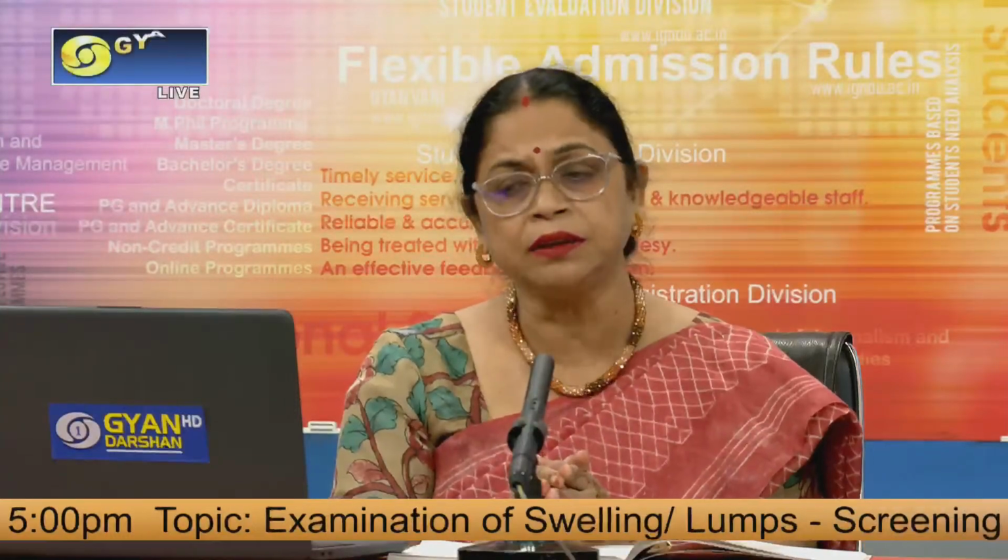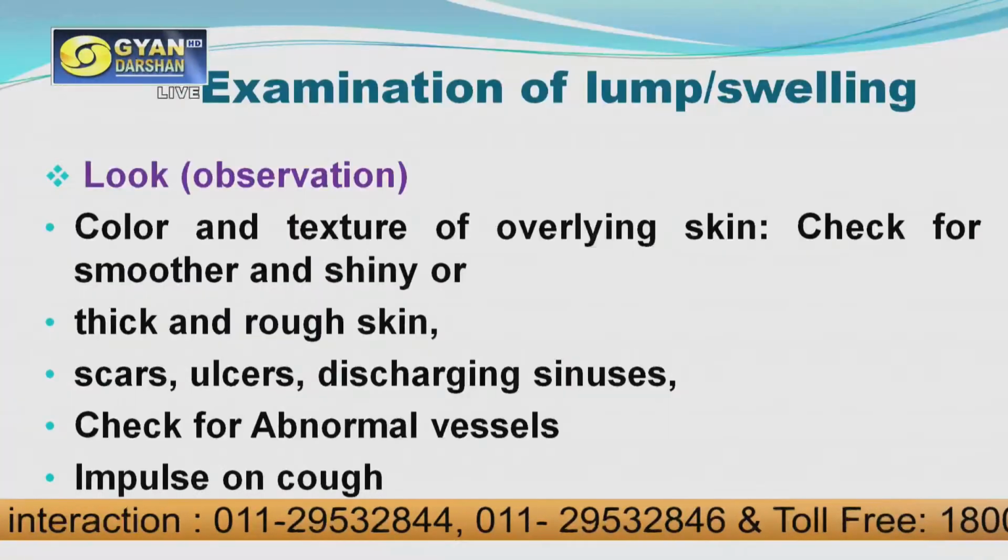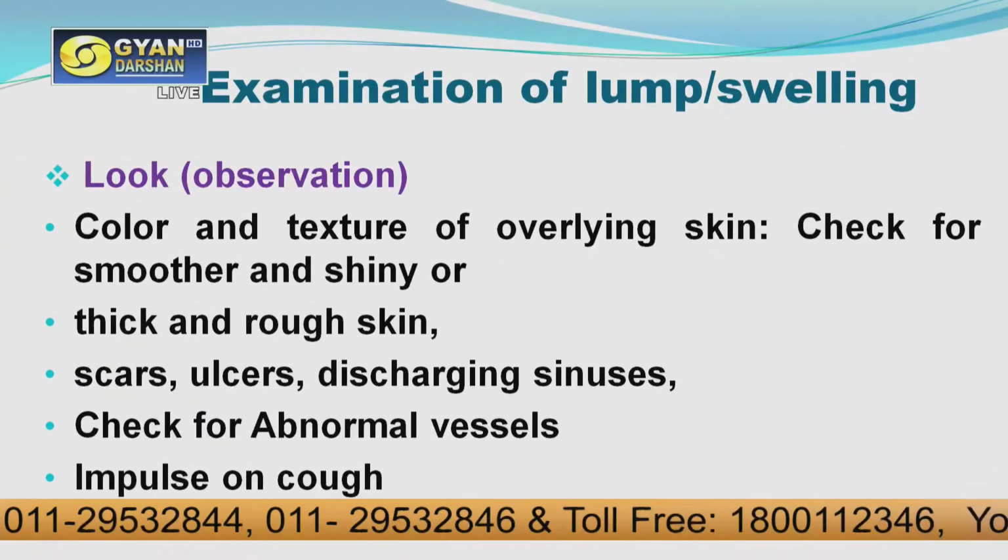Again, the color and texture of the overlying skin where the lump is located: over that you can check for smooth or shiny skin, or thick or rough skin. Is there any scar or ulcer or any discharge from sinuses? That can also be observed. Then check for abnormal blood vessels.